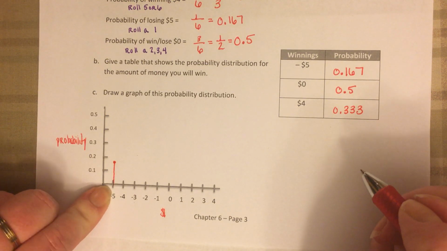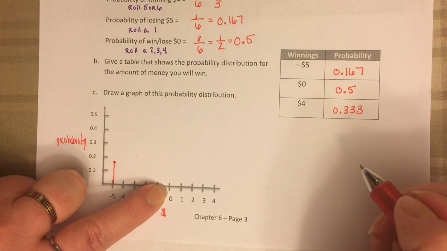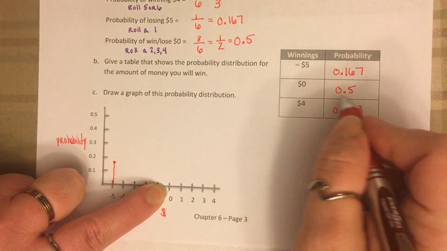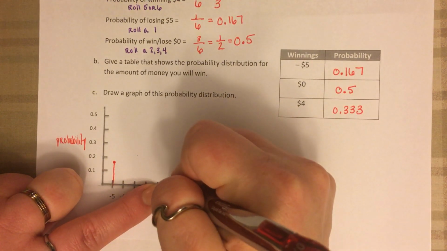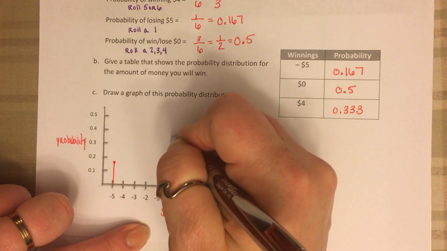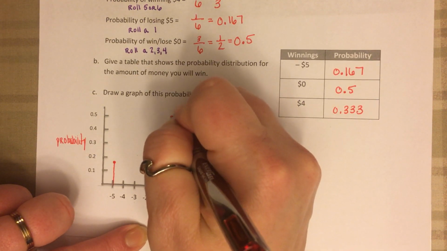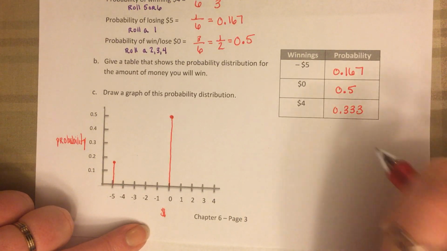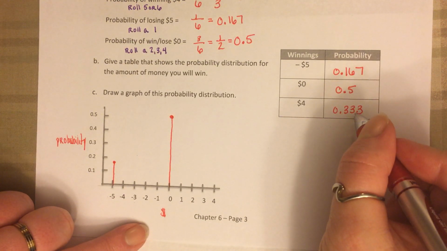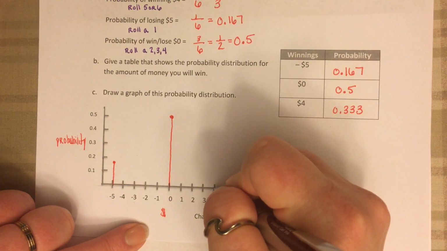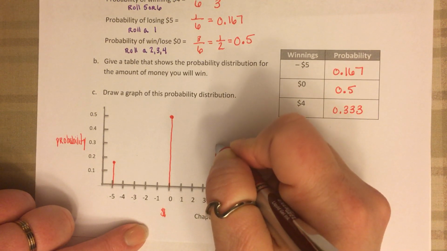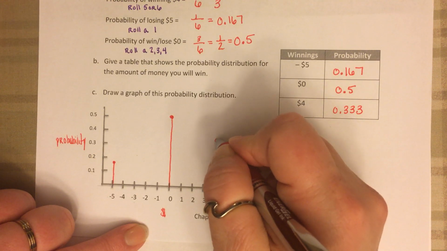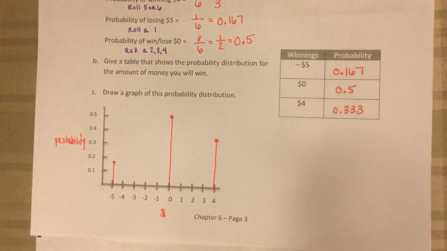The next possible outcome, winning $0. Winning $0, we have a 0.5 or 50% chance. So we're going to draw a vertical line here going all the way up to 0.5. Our last possibility of winning $4, about a 33% chance, or 0.33. So we're going to draw a vertical line here that goes up to 0.33. Just to make it look nice and finished, we put the little dots up at the top rather than just leaving them as plain vertical lines. And in this case, we're done.